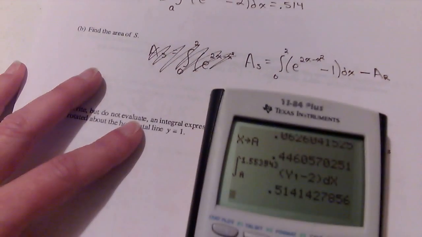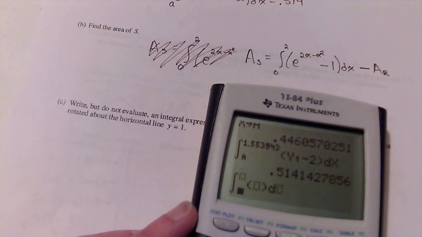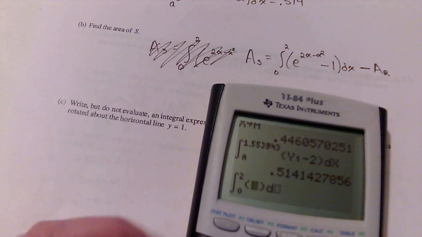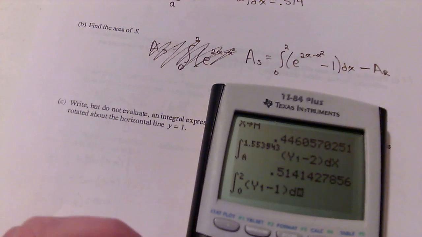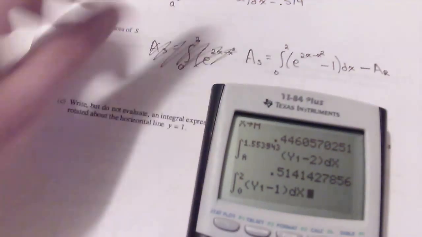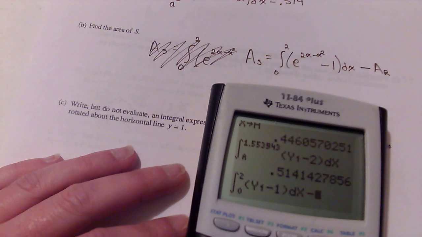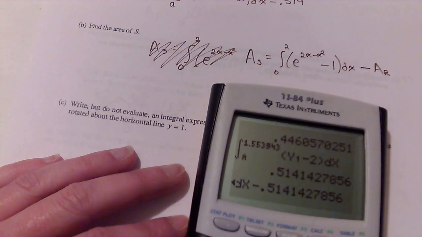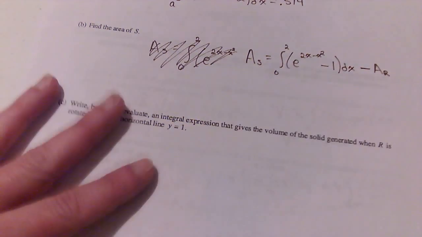Now, to find S, I'm going to do the integral from 0 to 2 of y1 minus 1 dx. But I want to subtract out the area we just found. So here's a nice little trick. Minus the last thing we just found. 1.546.